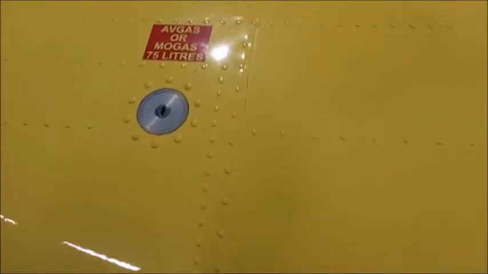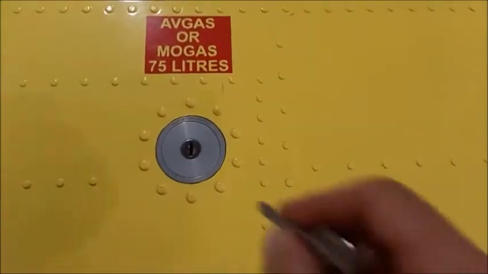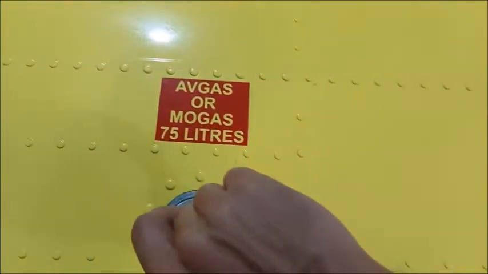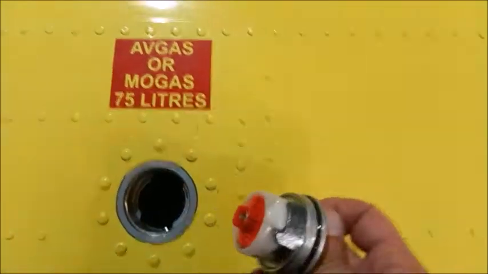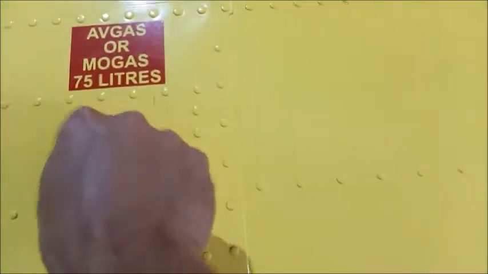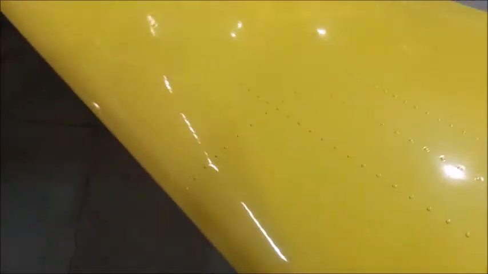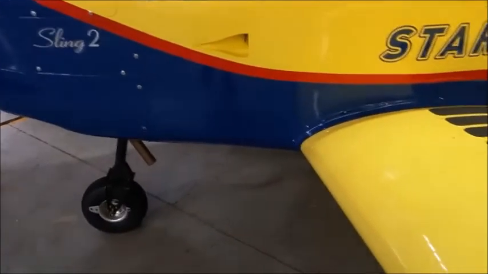Coming across over here again, we're able to look at the fuel. As you can see, it's filled up with fuel. So with one full tank, with both tanks being filled up, it allows us about 8 hours of flying time, which is quite good compared to other aircraft.